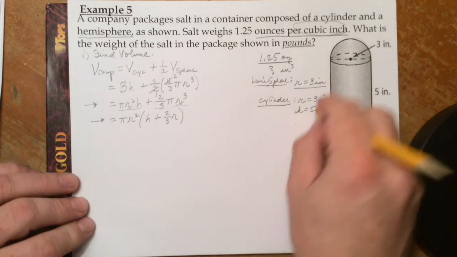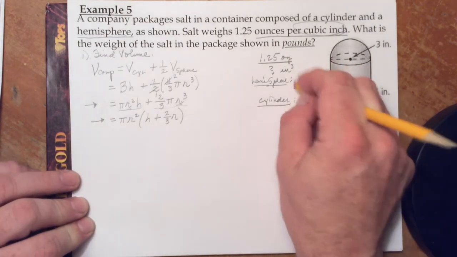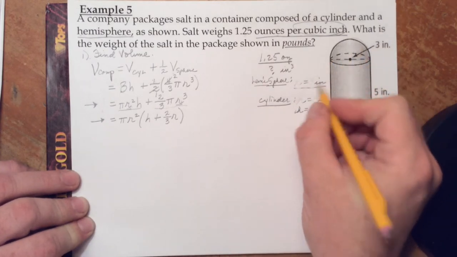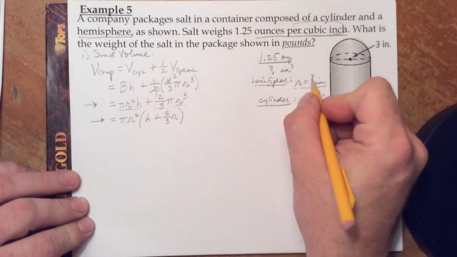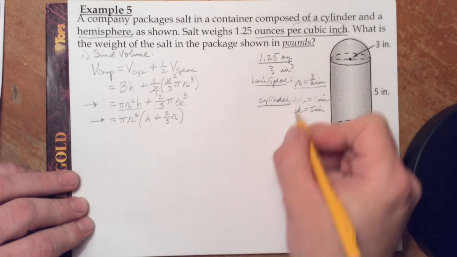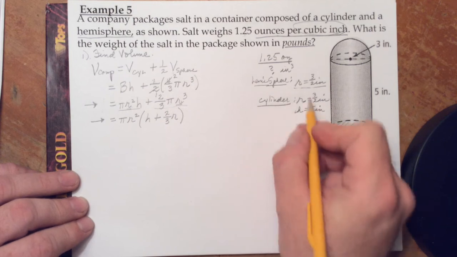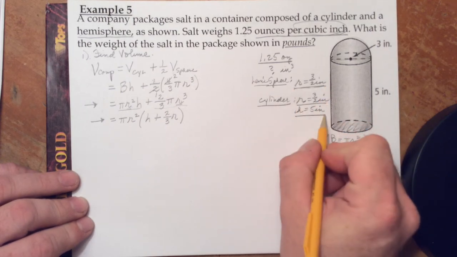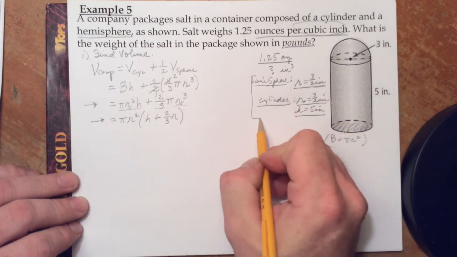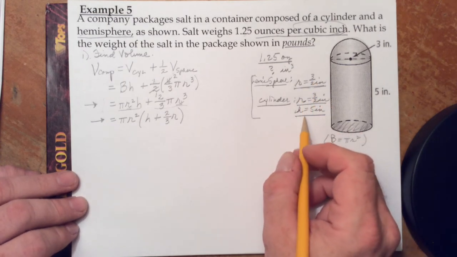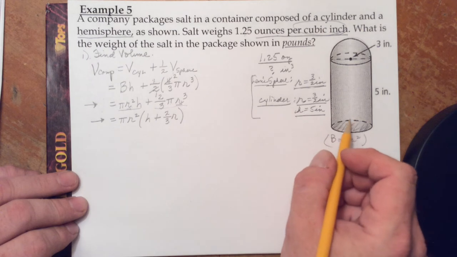Well, that's not 3, that's 3/2, isn't it? The diameter was 3, all the way across. So the radius would be 3 divided by 2, or 3/2, in both. So there's everything we need. Radius is 3/2 inch, or 1.5 inches, and the height of the cylinder is 5.